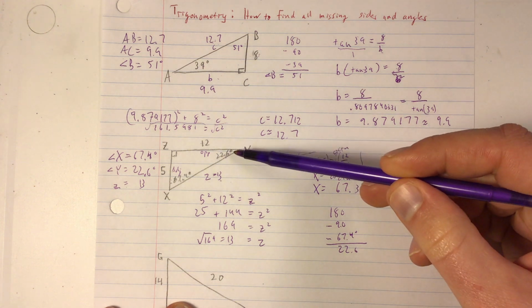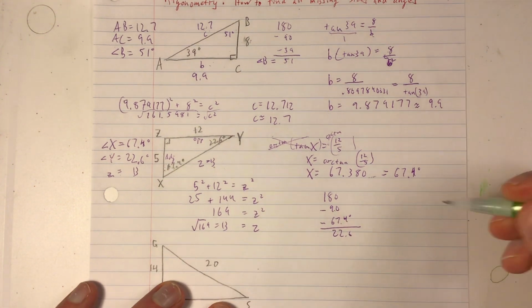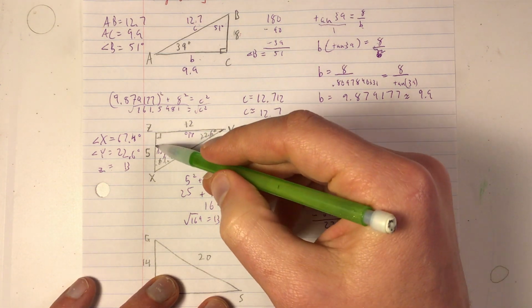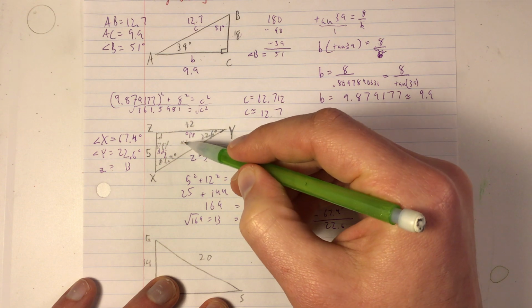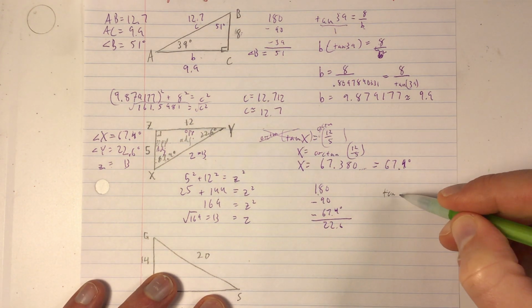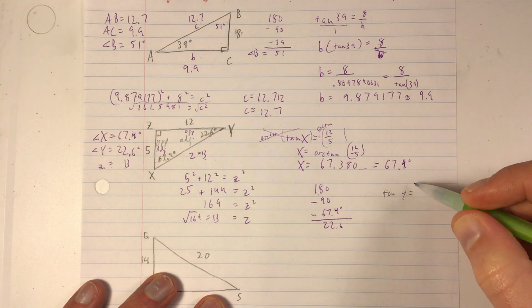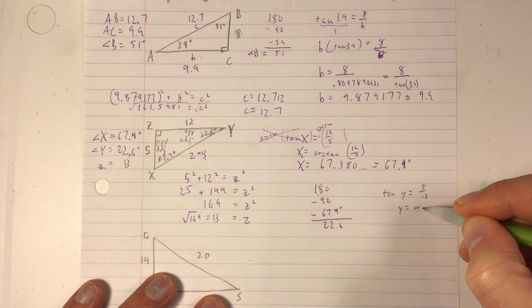Could I have figured out angle y using trigonometry? Sure, I could. I could come over here and say, well, y, this would be the opposite side for y. This would be the adjacent side for y. I figured out tangent of y is equal to 5 over 12. Do the same thing.